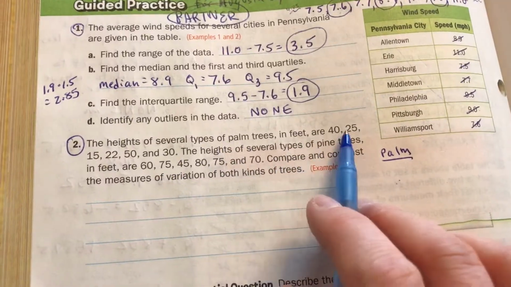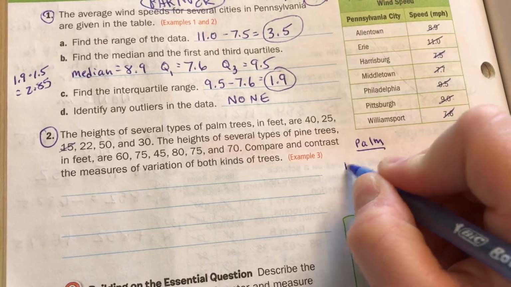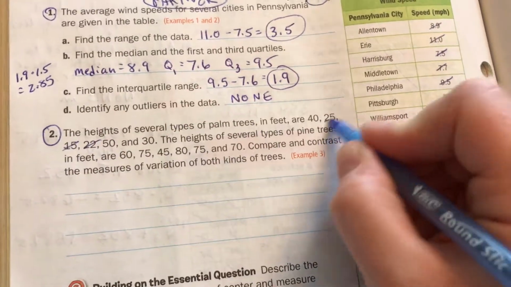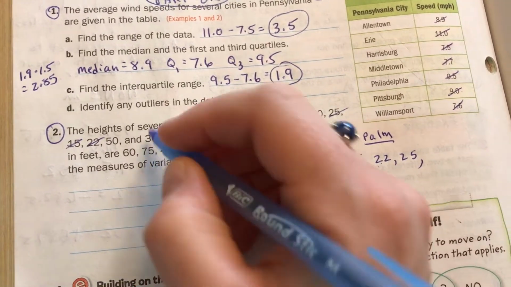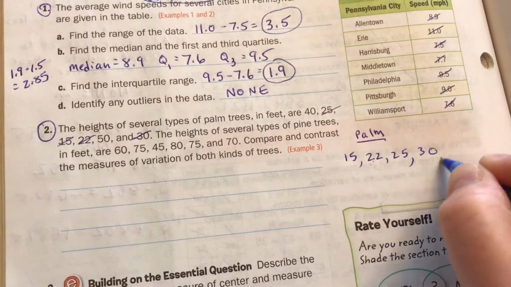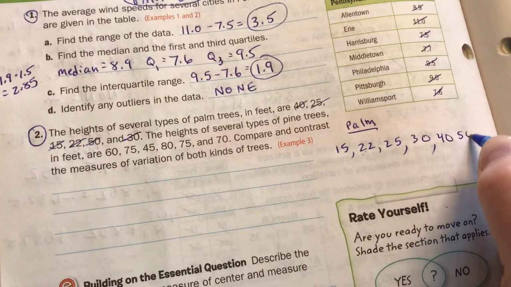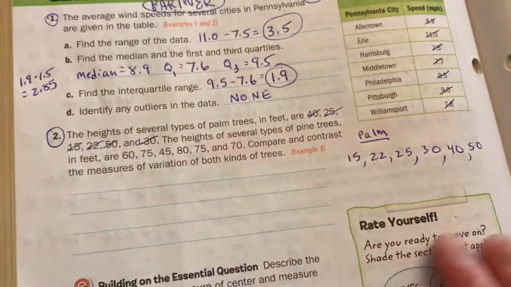So when I look at these palm trees, the smallest is 15. So 15, and then the 20s, so there's 22, 25. In the 30s, there's just 30, just 40, and then 50. So I have 6 data values.